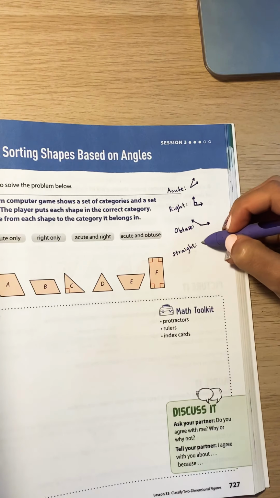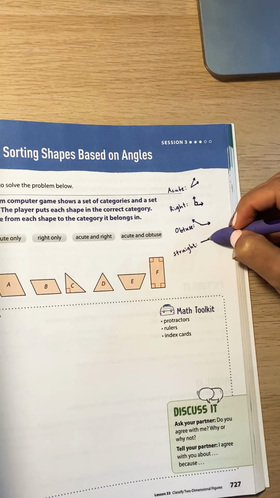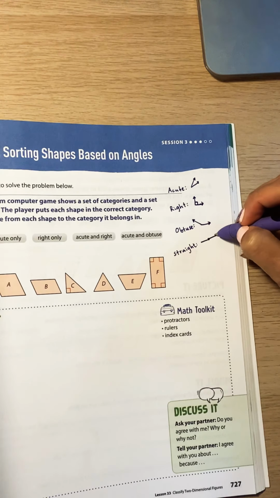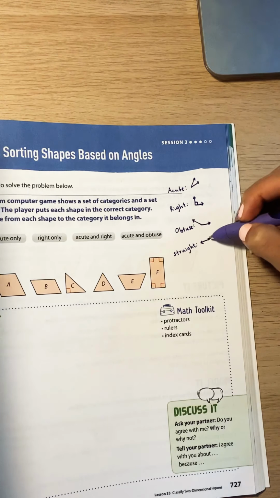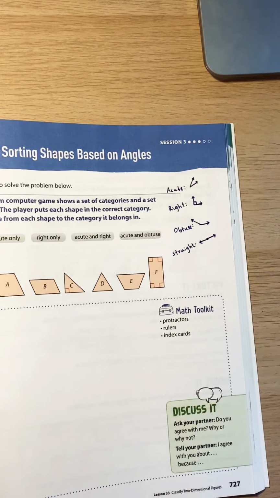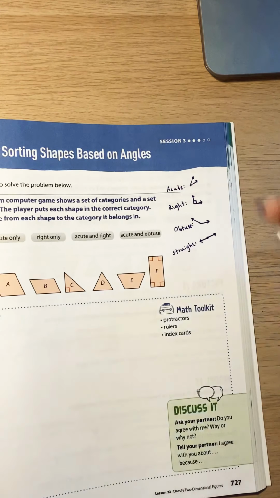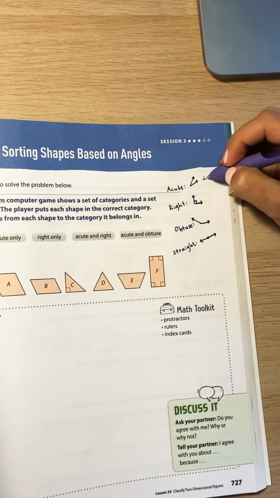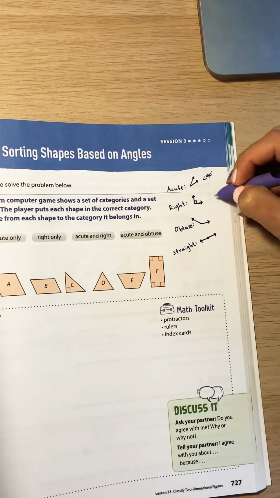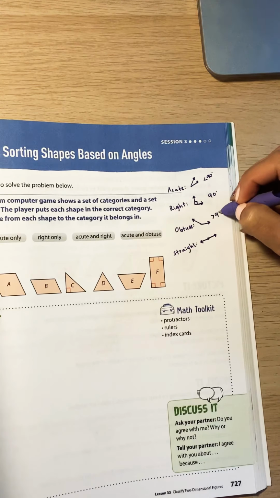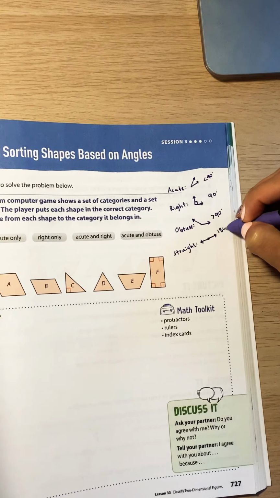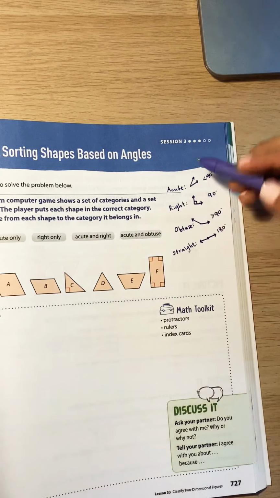Okay, and a straight angle, two rays meet in the middle, just a straight line. Okay, and that one's 180 degrees. All right, so less than 90 degrees, exactly 90 degrees, greater than 90 degrees, always 180 degrees. Okay, just a refresher.